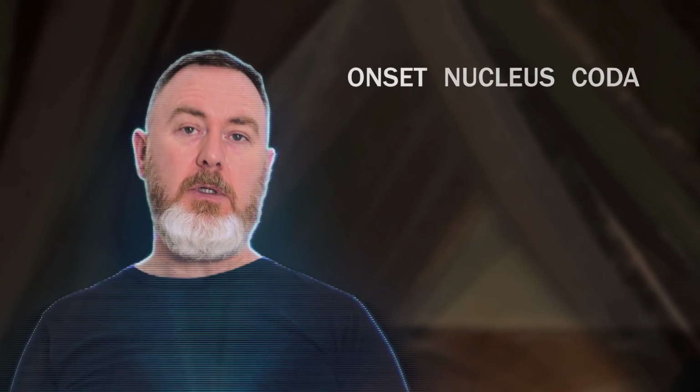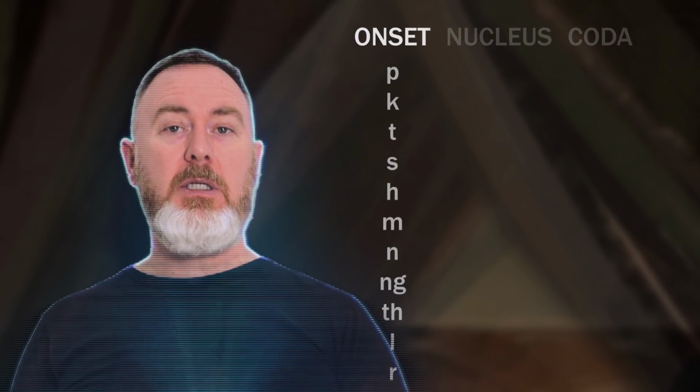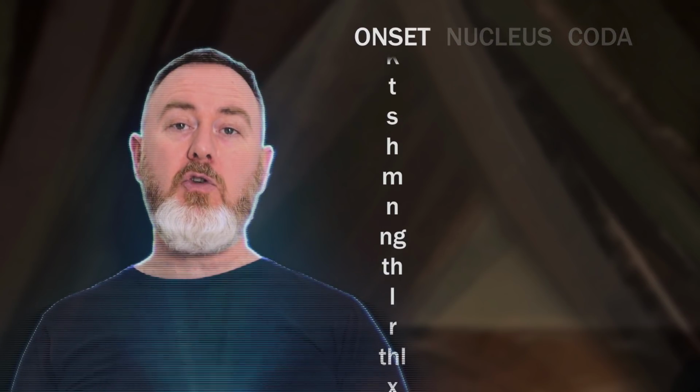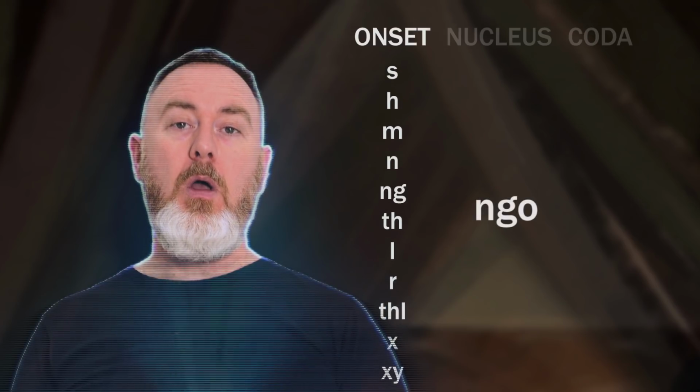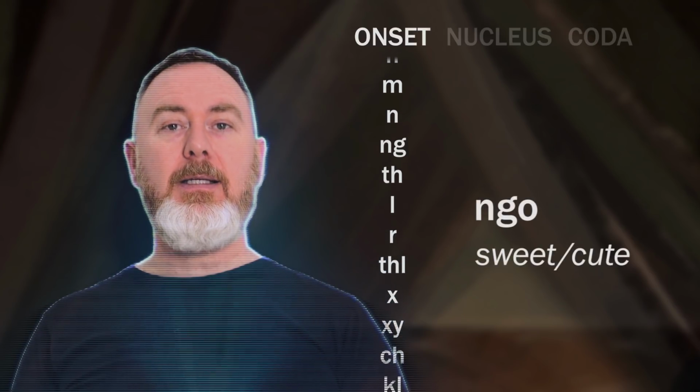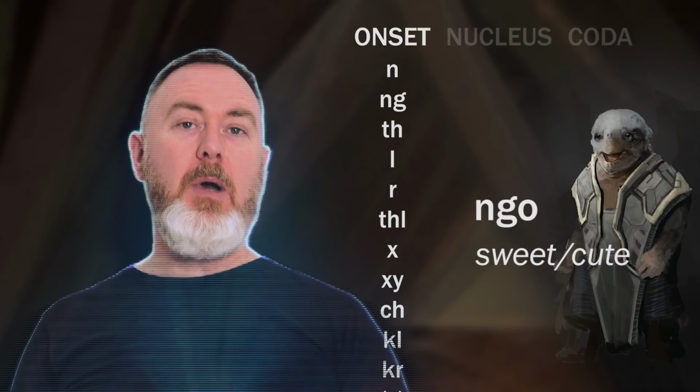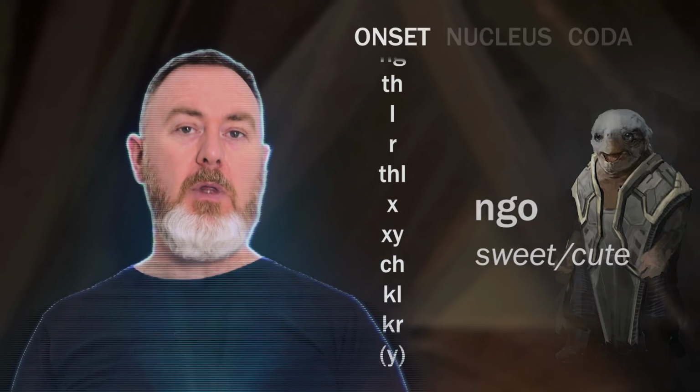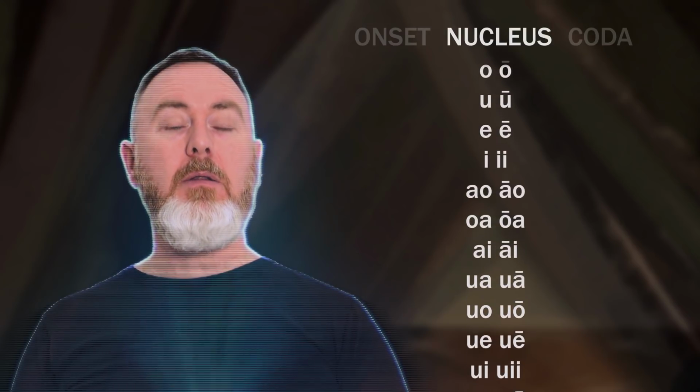Onsets start a syllable. In Xi'an, any of the consonants can be an onset, including the tricky ng of ngo, which means sweet, as in the sense of a gesture made by a child or an animal, or how cute they are. The nucleus is the vowel or diphthong that comes in the middle. The onset can be missing or null.